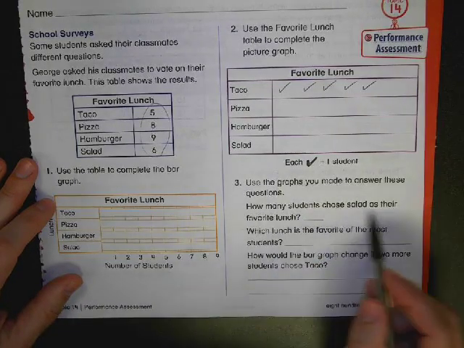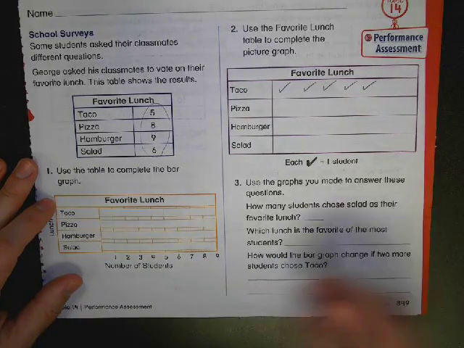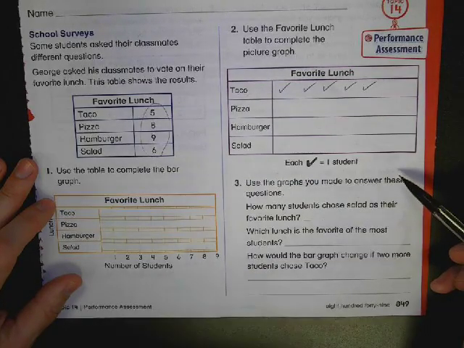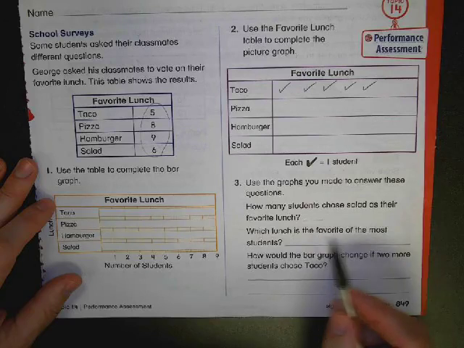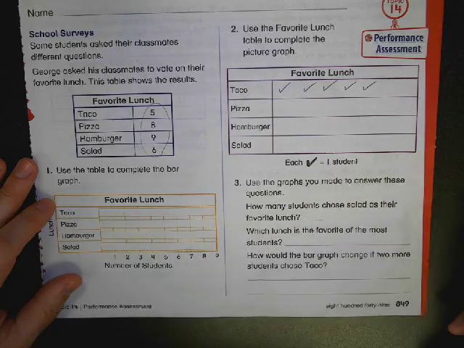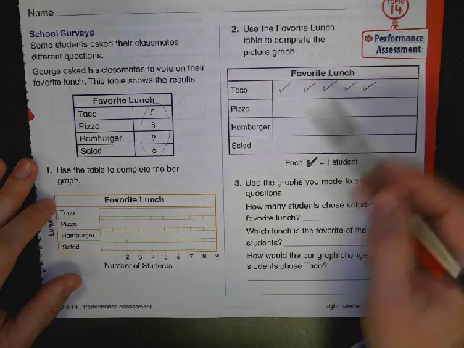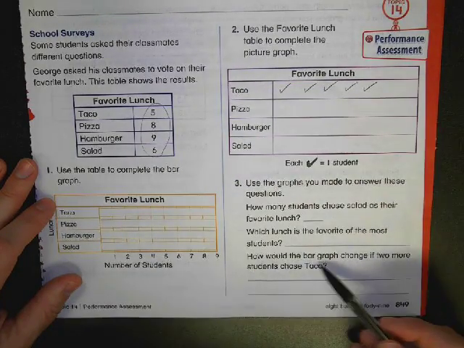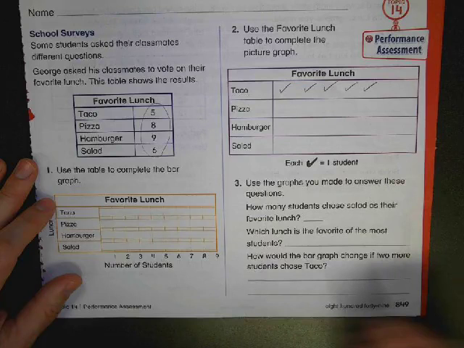How many students chose salad as their favorite lunch? That's pretty easy. You just find salad. Count. Which lunch is the favorite of the most students? Which one has the most? Look at these 3. Which one has the most? They're all the same. And how would the bar graph change if 2 more students chose taco?